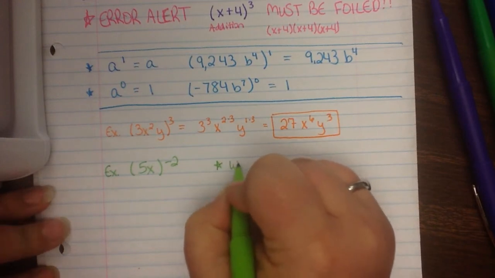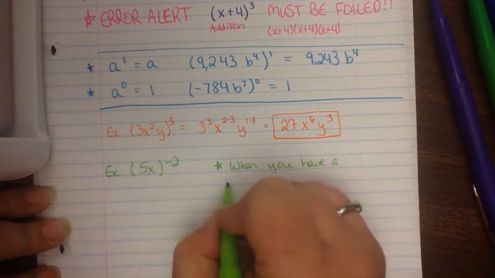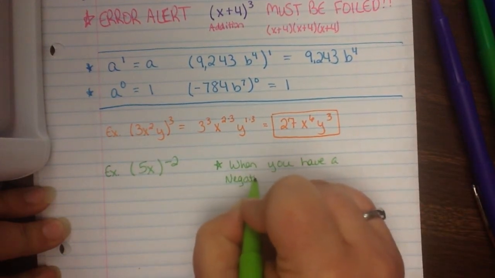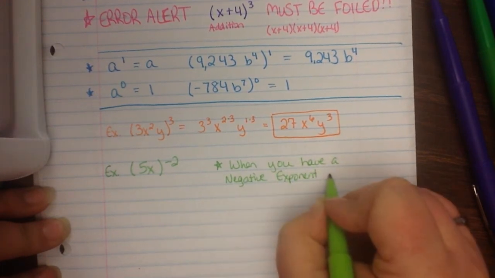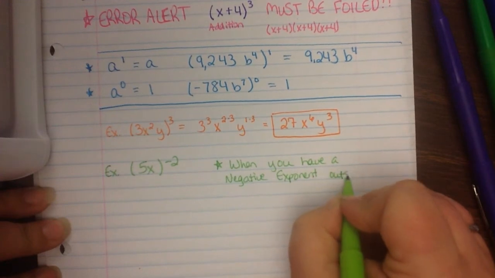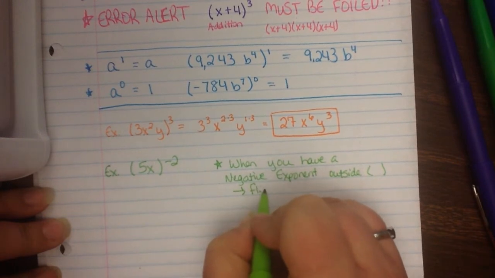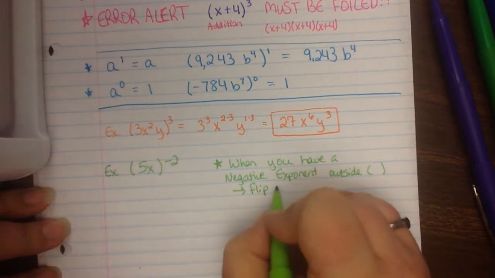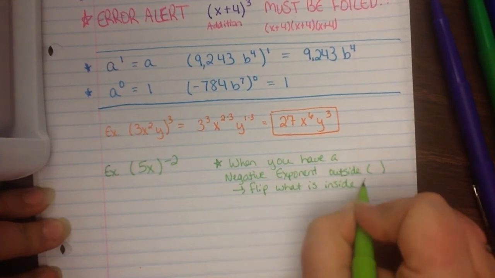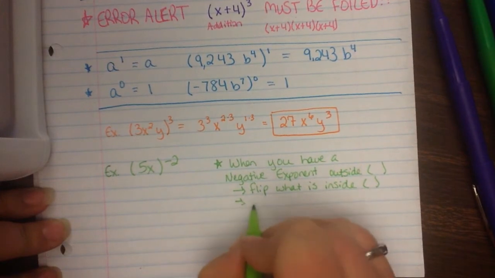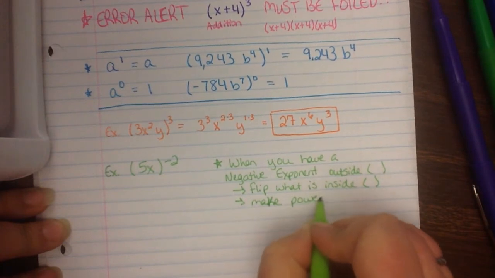Well, when that happens, when you have a negative exponent outside some parentheses, you need to flip what is inside the parentheses to the other side and make the power positive.